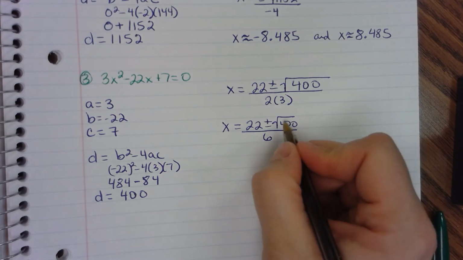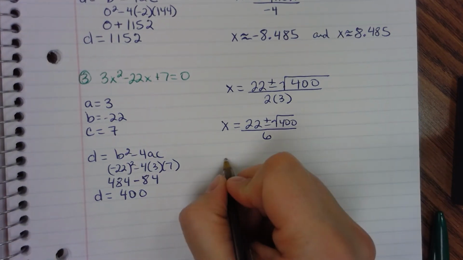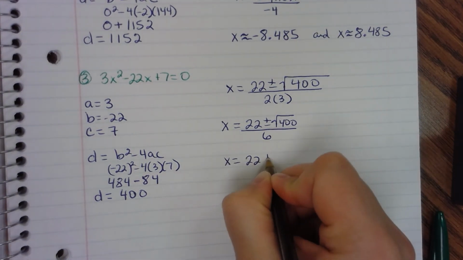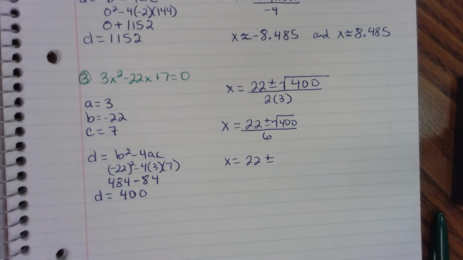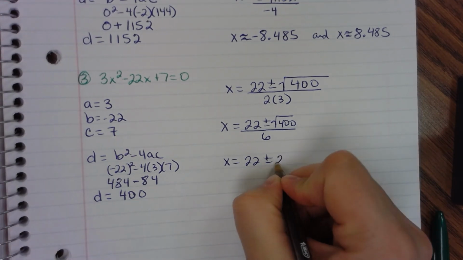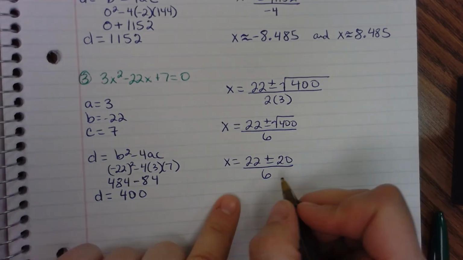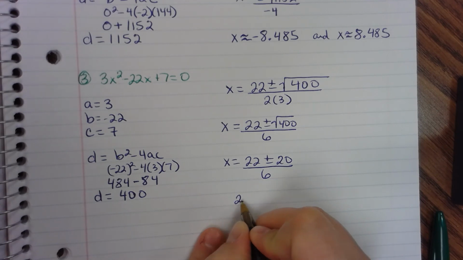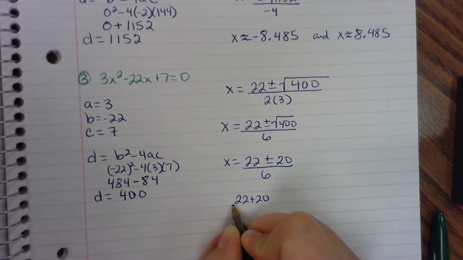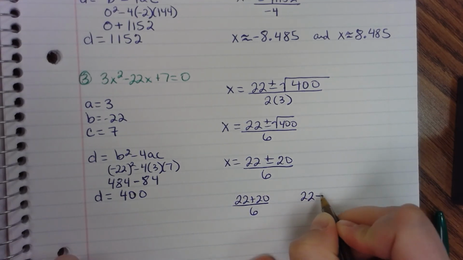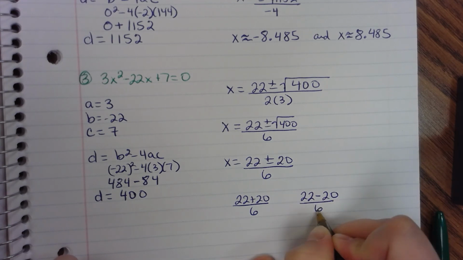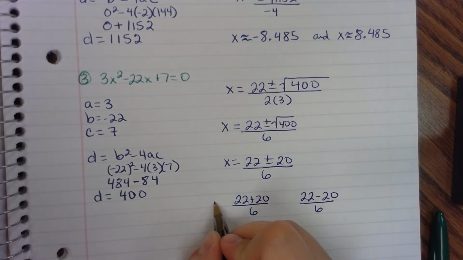And let's go ahead and take the square root of 400. 22 plus or minus the square root of 400 was 20. And so what we're going to do in this case is separate this, and we're going to say 22 plus 20 divided by 6 and 22 minus 20 divided by 6. That's what that plus or minus means.